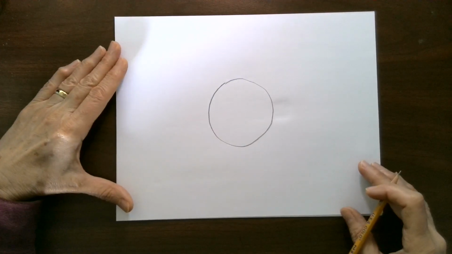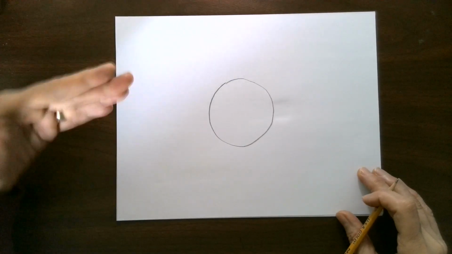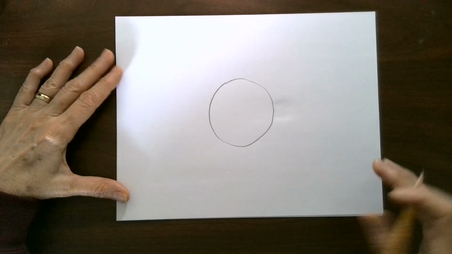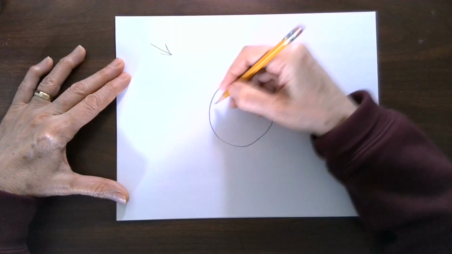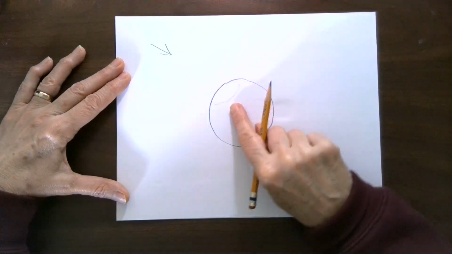All right, so as I do this, the first thing I need to decide is where my light source is coming from. All right, so I'm going to have the light coming from this direction. So as it shines on the ball, my lightest source will be up here.